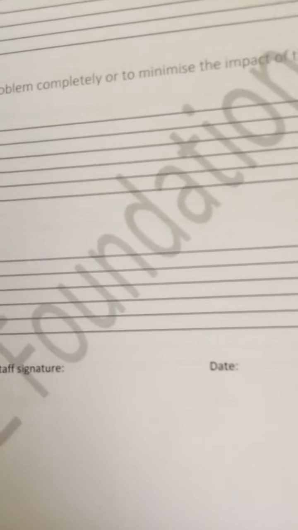Page 18 requires you to think of your potential problem and then how can you avoid that problem completely or minimize the impact of that problem on your project. Present that to a staff member. Do that for each problem that you potentially have. That will see you through until your work diaries.